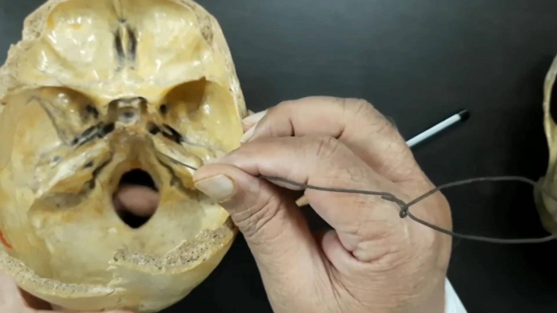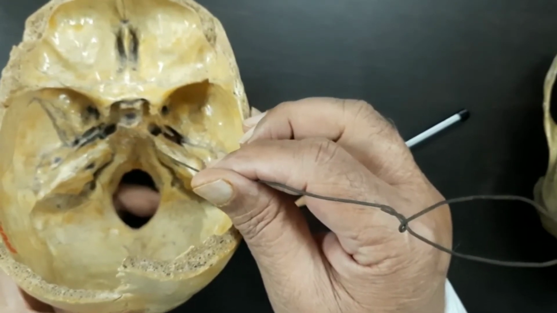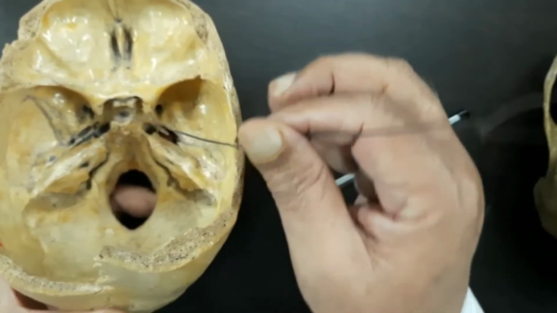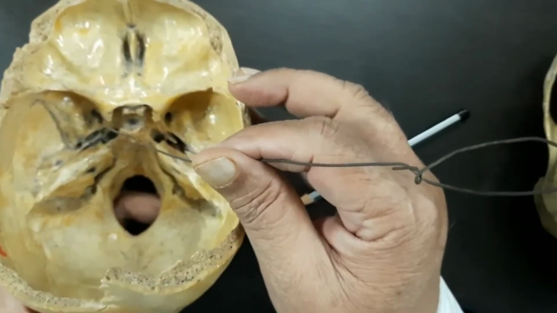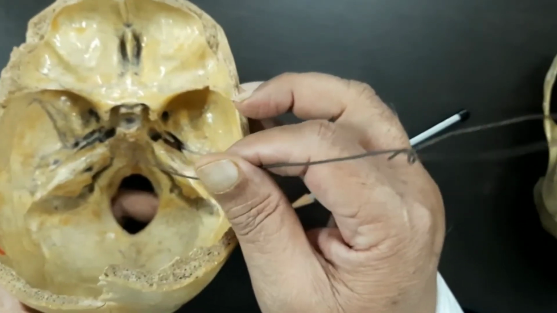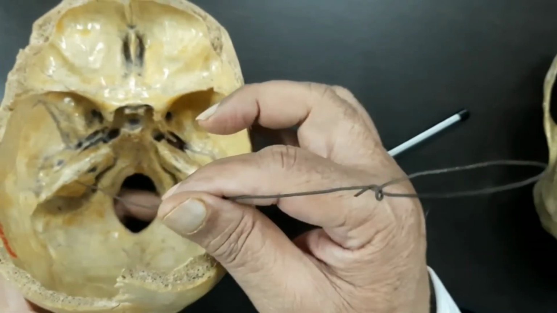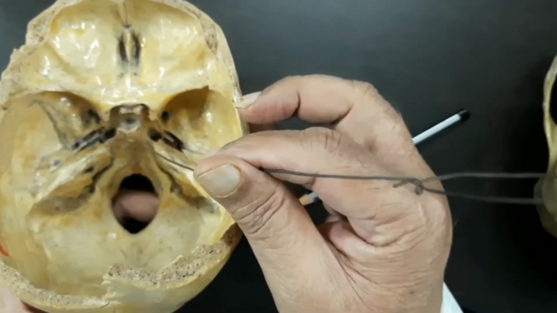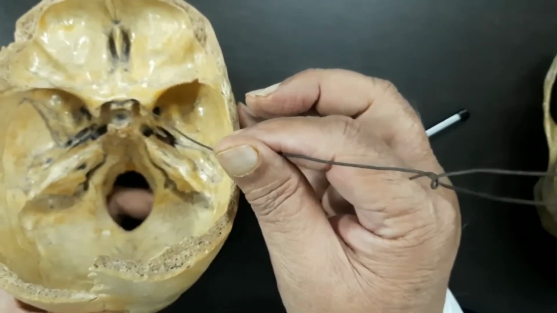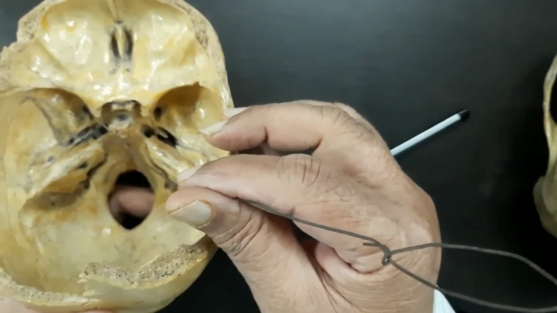Now this posterior clinoid process gives attachment to the tentorium cerebelli, as we will learn later also. The anterior clinoid process was also giving attachment to the tentorium cerebelli, that is, to the free margin, and the posterior clinoid process gives attachment to the attached margin of the tentorium cerebelli. The anterior gives attachment to the free margin.